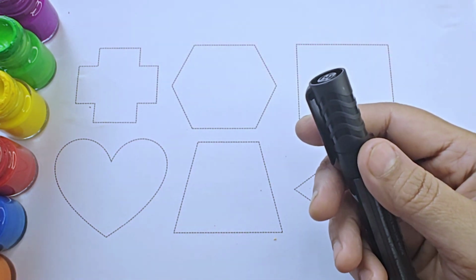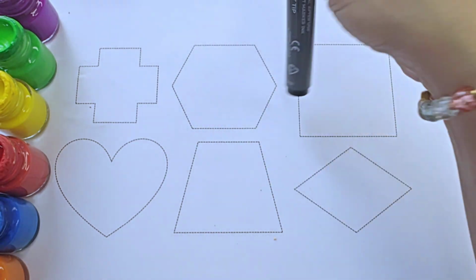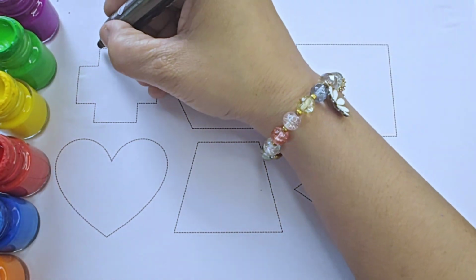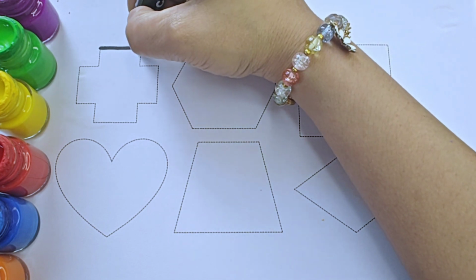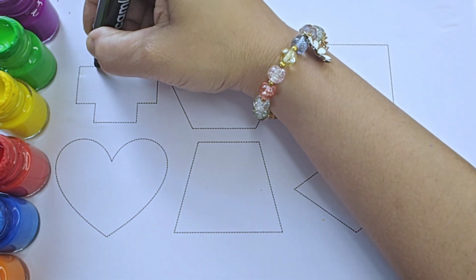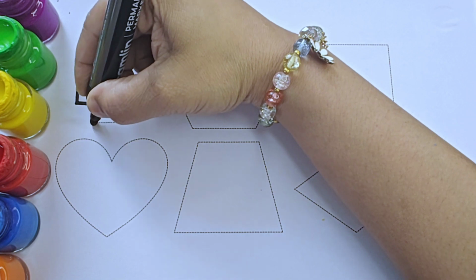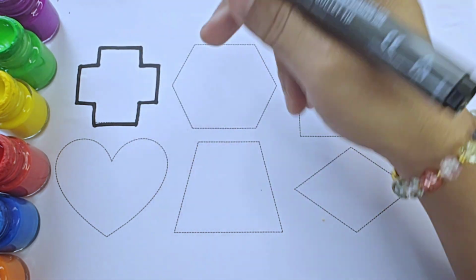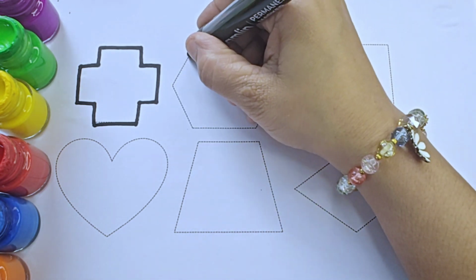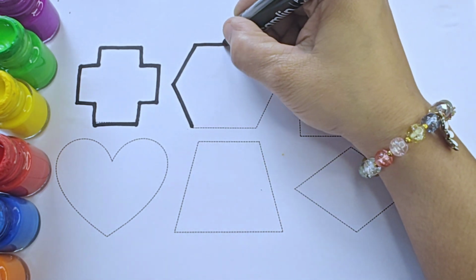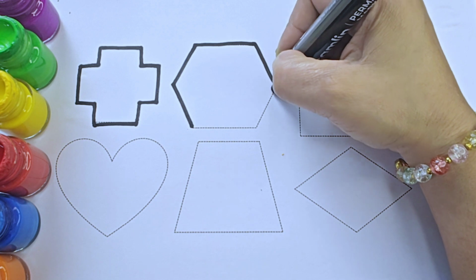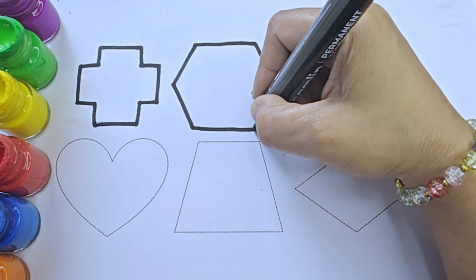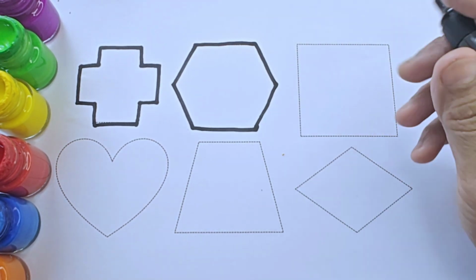This is black color. This is cross. This is hexagon.